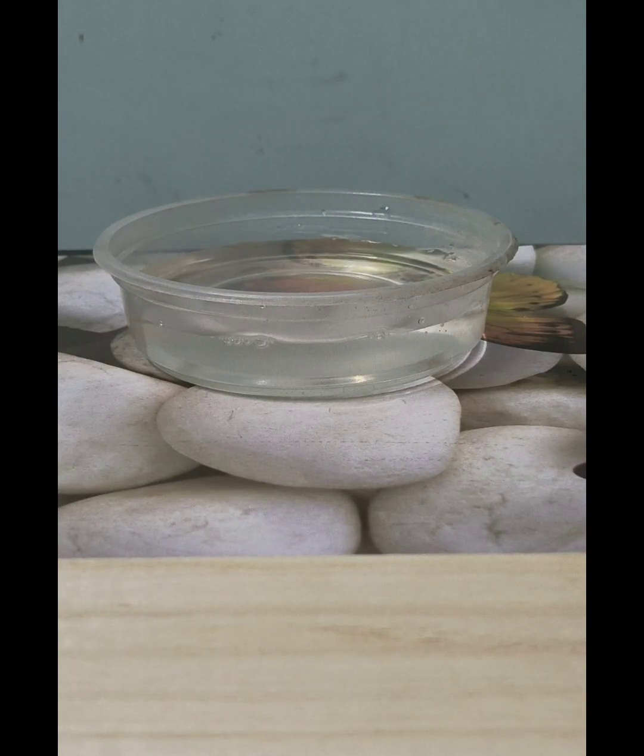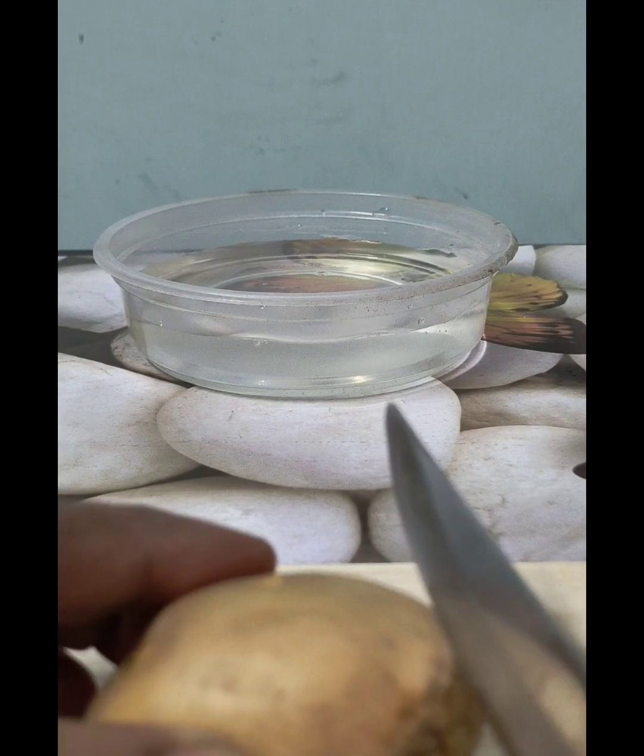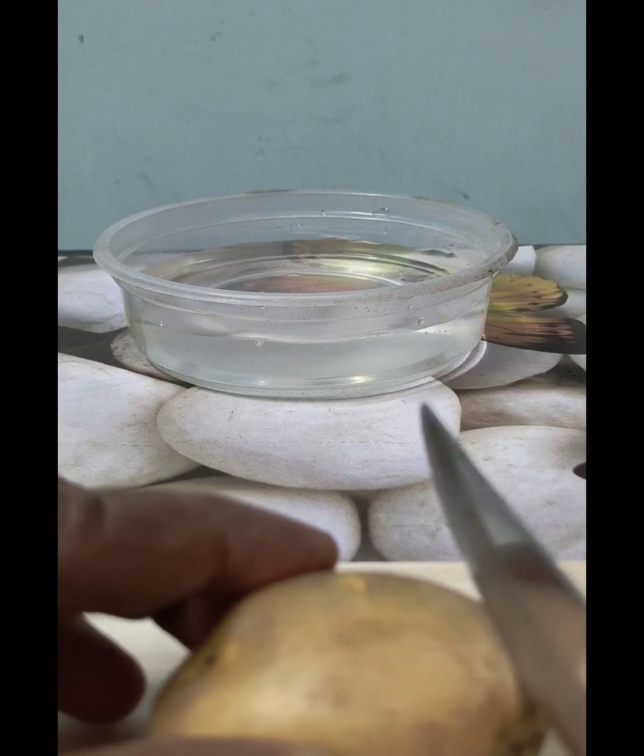Next, we have to take a potato and make a cube out of it. Or we can also cut it in the shape of a cylinder or rectangular shape. Inside it, we will have to make a hole. So let me cut the potato.